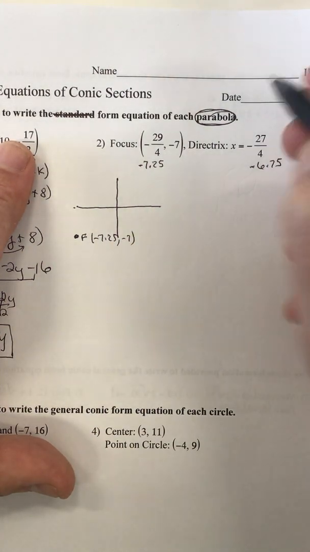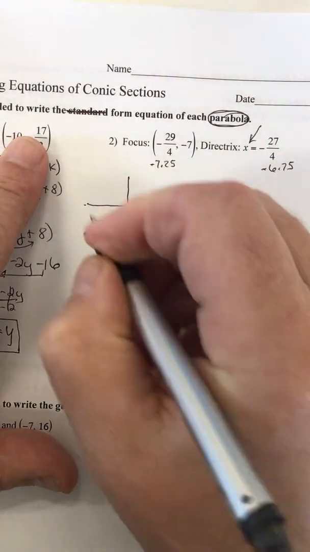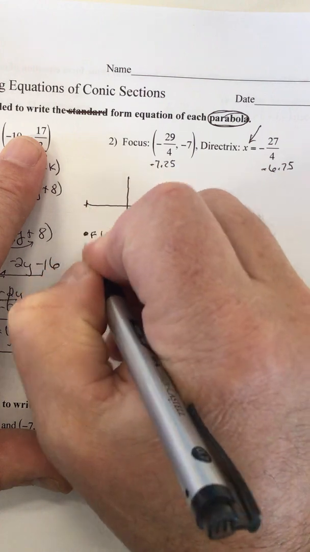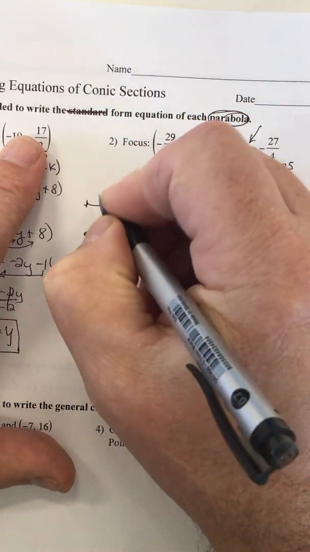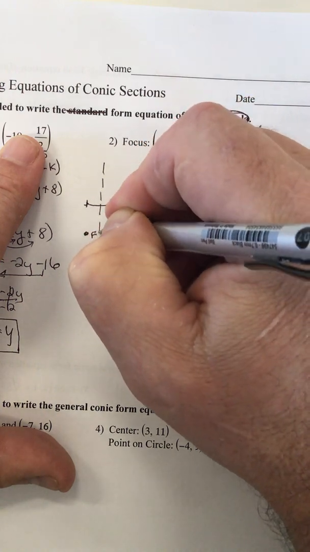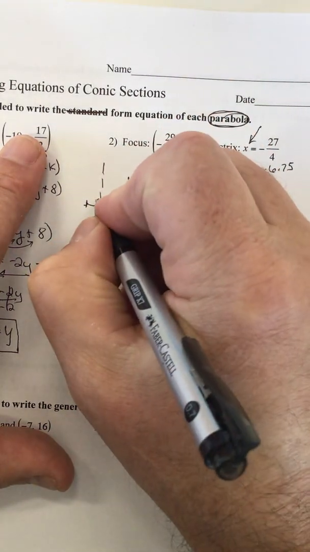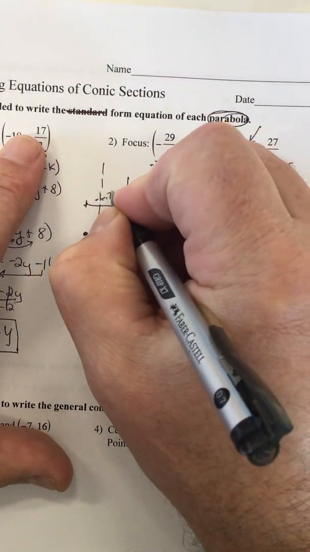Okay, the directrix, okay, that means it's crossing the x-axis at -6.75. So this right here is -7.25, so -6.75 has got to be somewhere right here. Okay, so that's at negative 6.75.